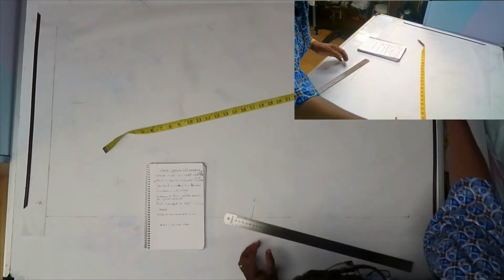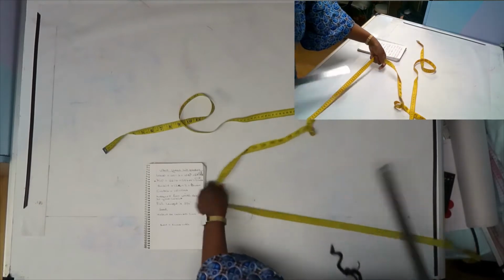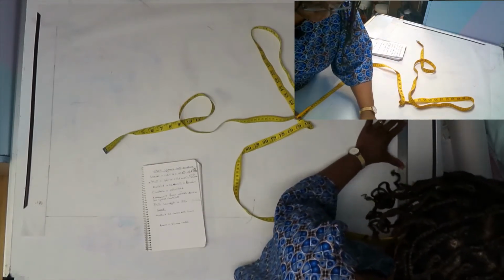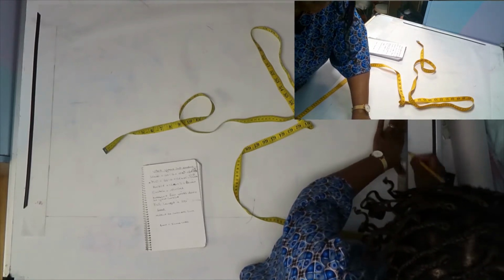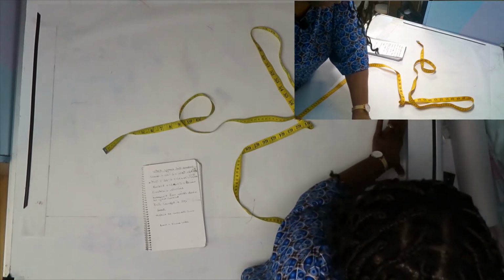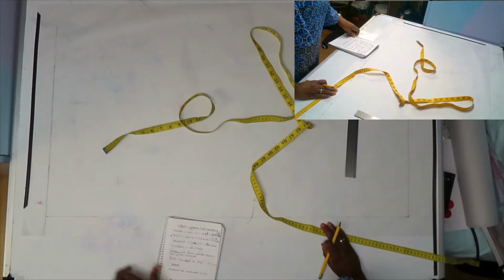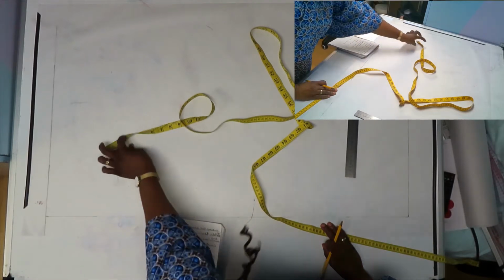All right, so I'll connect the line, connect the dots. You have your 39. So this is my true length of the pants that I'm making.